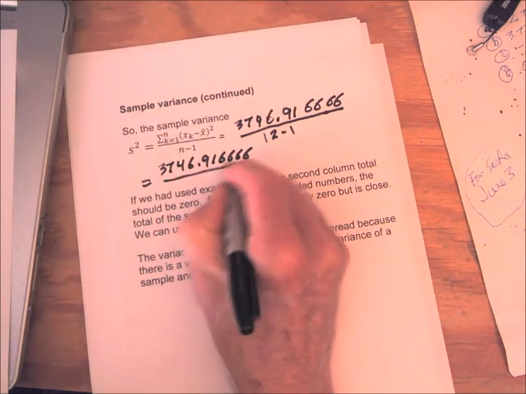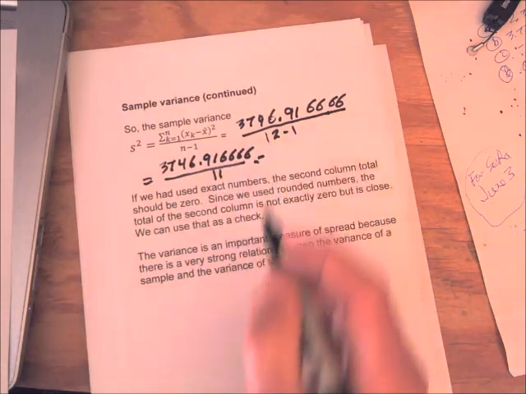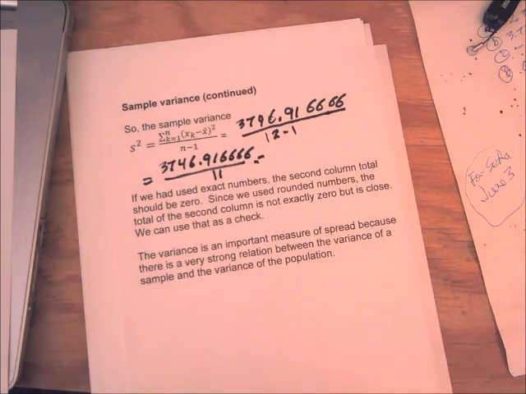3746.916666 divided by 11. See what we get for that. When you have this many digits, I would use a calculator. Some of the smaller data sets you should be able to do by hand. Divided by 11.